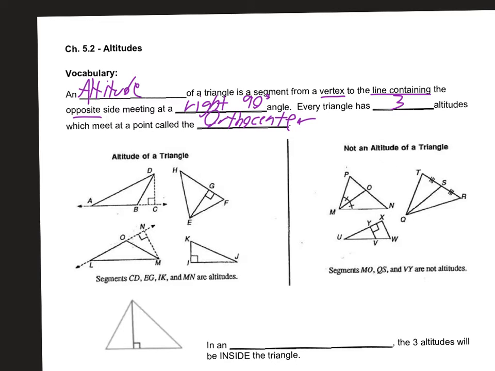Altitudes of the triangle. So given these triangles, for instance, triangle ADB, DC is an altitude, but the altitude exists outside of the triangle. In HEF, EG, the altitude exists inside the triangle with a 90-degree angle. Triangle LOM, MN is an altitude, but it exists outside the triangle. And in KIJ, we have an altitude at KI, forming the right angle, also making this a right triangle. So segments CD, EG, IK, and MN are all altitudes.